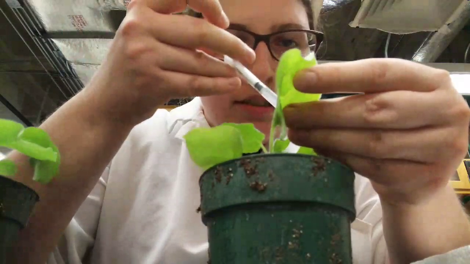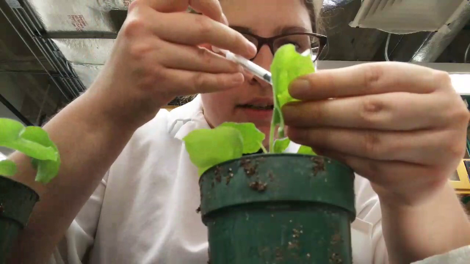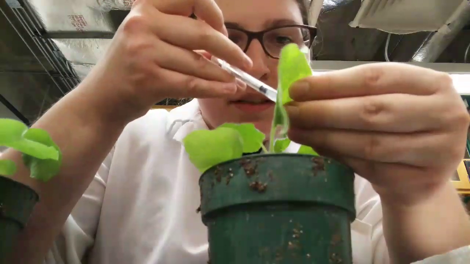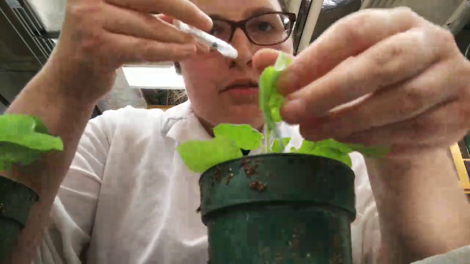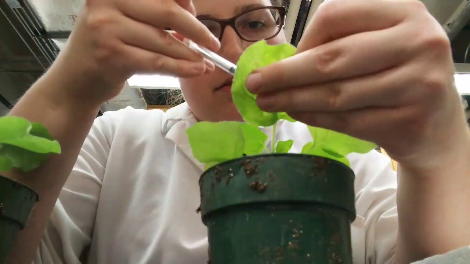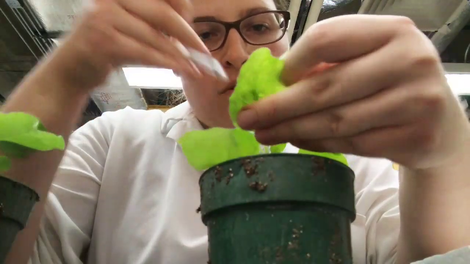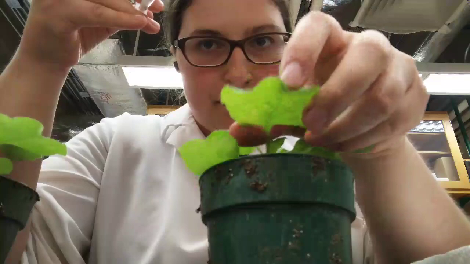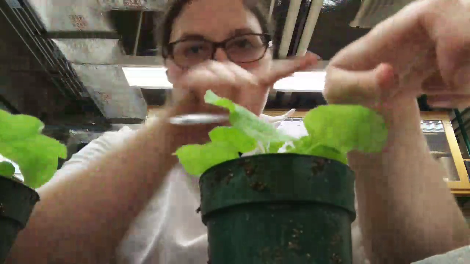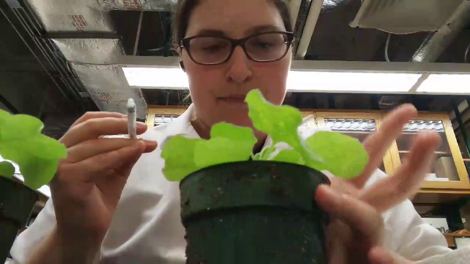So it kind of works like if you get a shot or something like that, where it will go into your bloodstream, like underneath the skin. So plants have several different layers of cells. And so there's sort of the top layer, which is the epidermal cells. So epidermis, just like your skin, they're sort of their version of the skin.